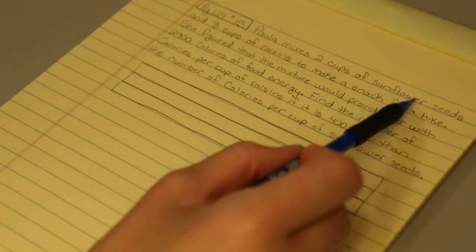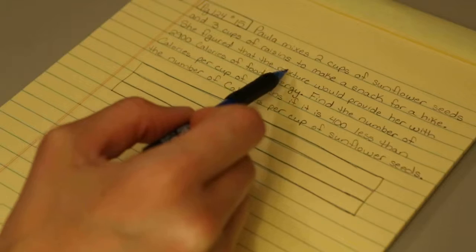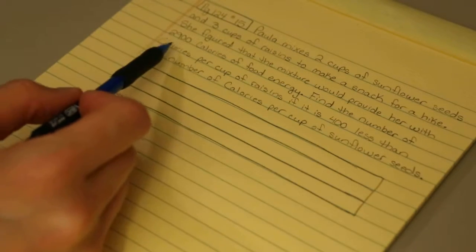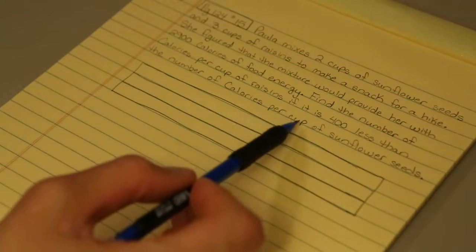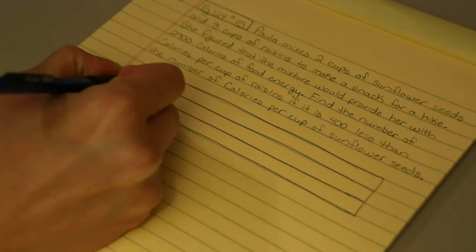Paula mixes 2 cups of sunflower seeds and 3 cups of raisins to make a snack for a hike. She figured that the mixture would provide her with 2,900 calories of food energy. Find the number of calories per cup of raisins if it's 400 calories less than the number of calories per cup of sunflower seeds. Okay, we're dealing with sunflower seeds.